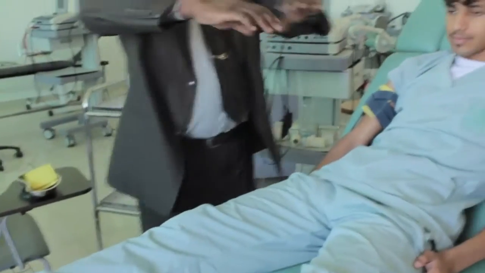So patient position can be sitting like this, supported or supine, or you can sit on the chair and keep the arm in a supported position. Whatever is comfortable for the patient, you can keep in that particular position, no problem.